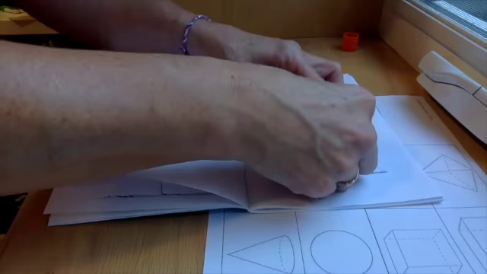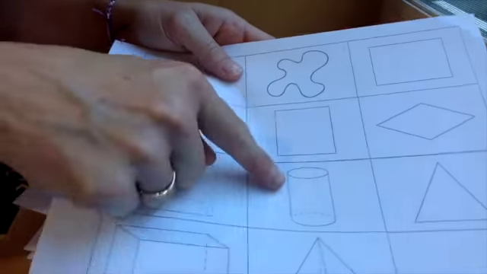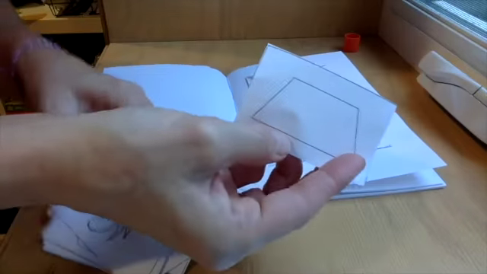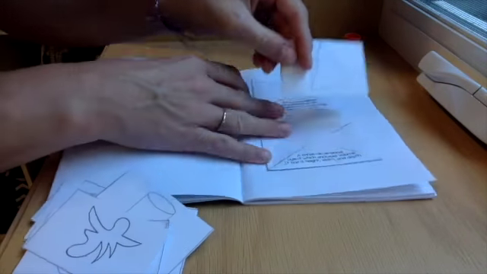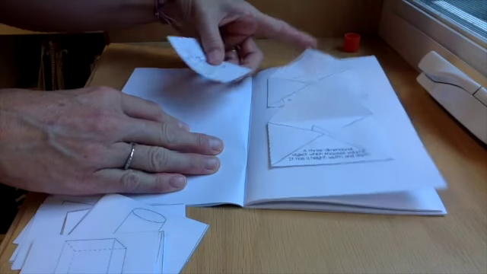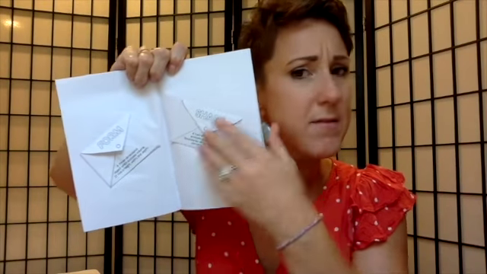Once you've done both envelopes, grab the two sheets that have all the pictures of shapes and forms. Cut them out. Then add them into the right envelope. You've created two envelopes, and they can be on different pages or on the same page. That's fine.